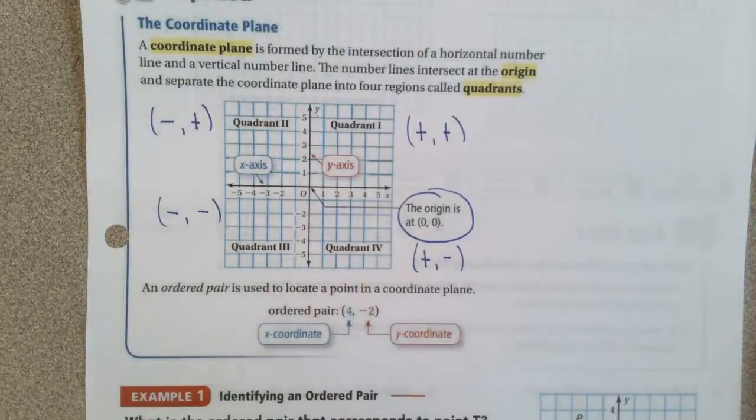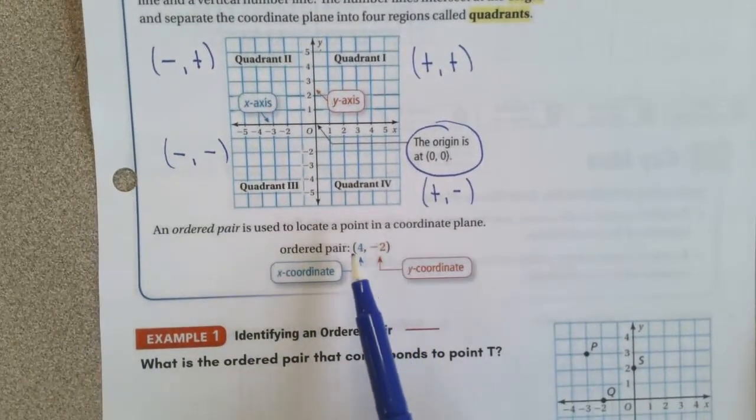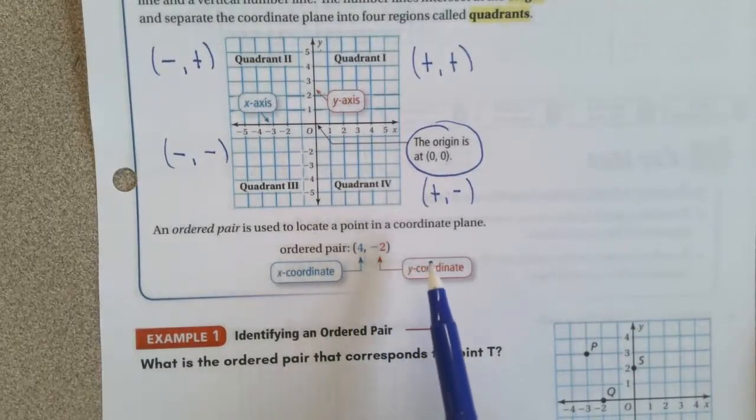Okay, and then we know that we use ordered pairs to locate the points on the coordinate plane. And remember, it is x coordinate, then y coordinate. So over first, then up or down. Over, then up or down.